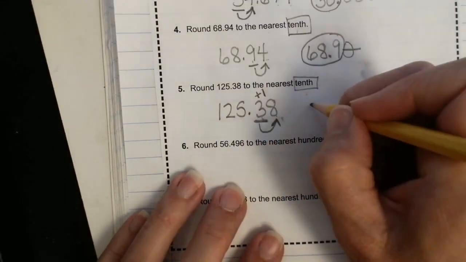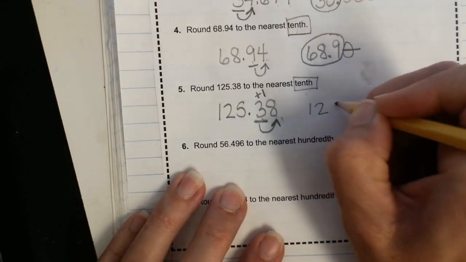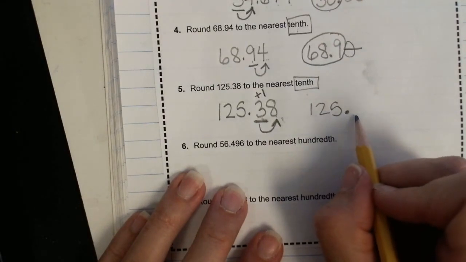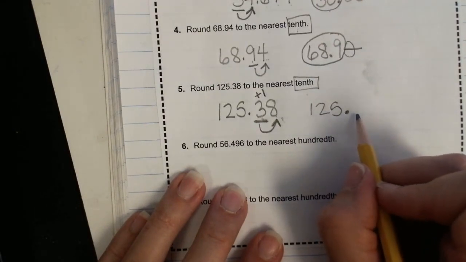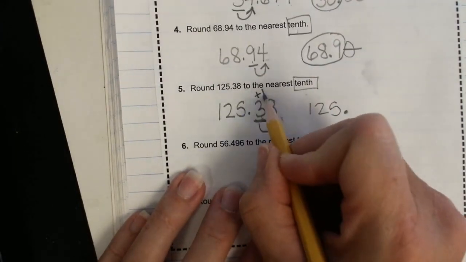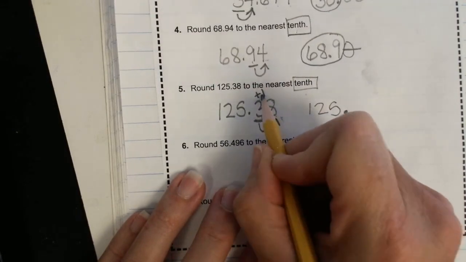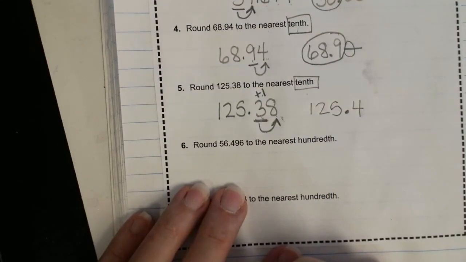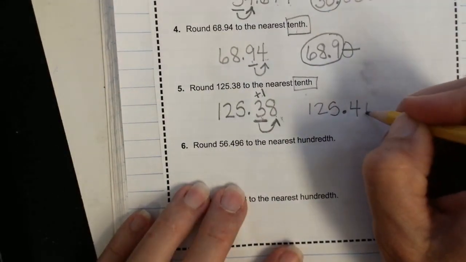Okay? So I'm going to write 125, and now I've got to that tenths place, and this is where I'm going to make the change. 3 now will become, adding one more, 3 plus 1, that will become 4. And then that 8 just becomes a 0.